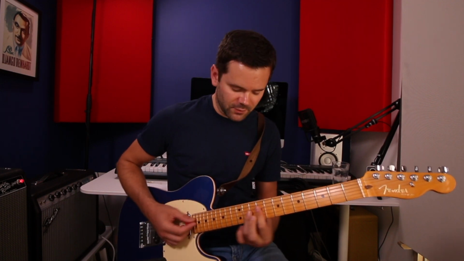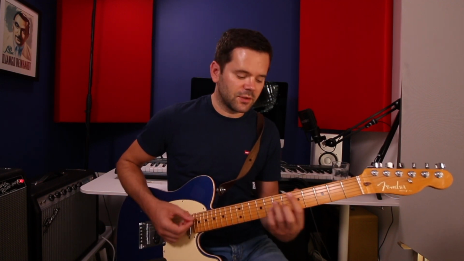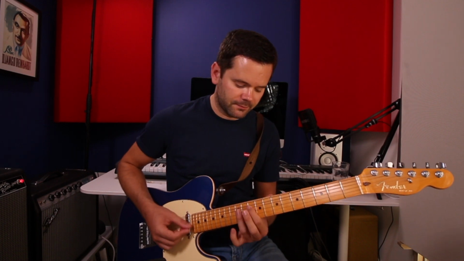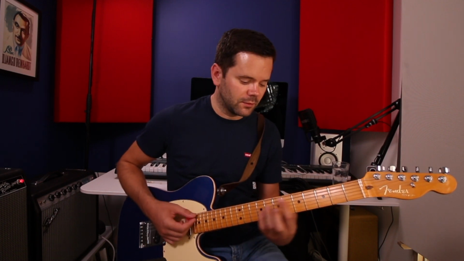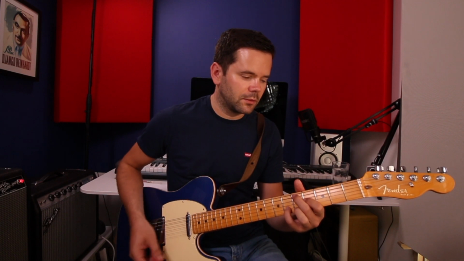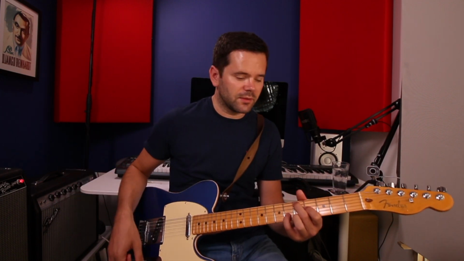Really nice thing to embellish chords anyway. You know, not just a chord progression in a song, but really cool. Nice thing to know, a way you can embellish a minor chord.